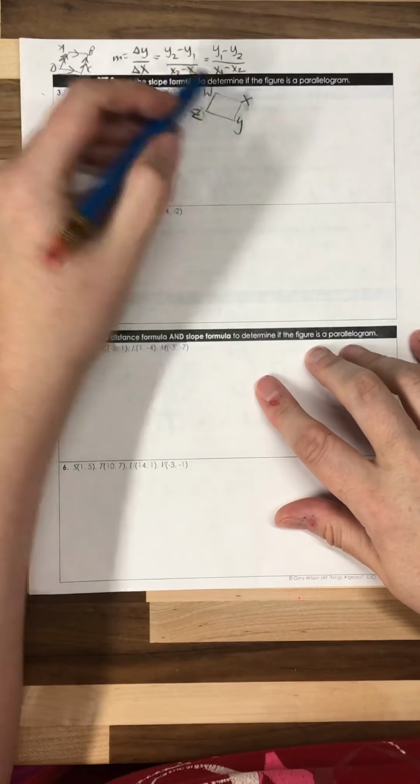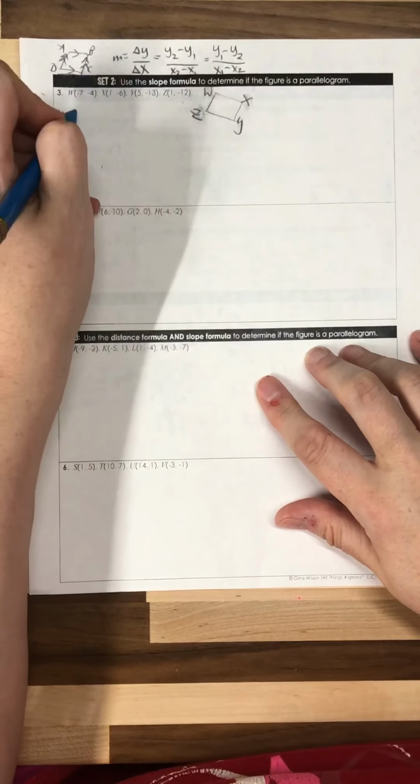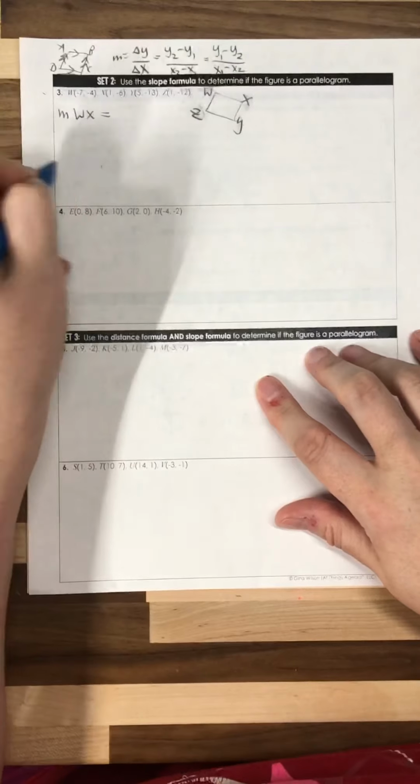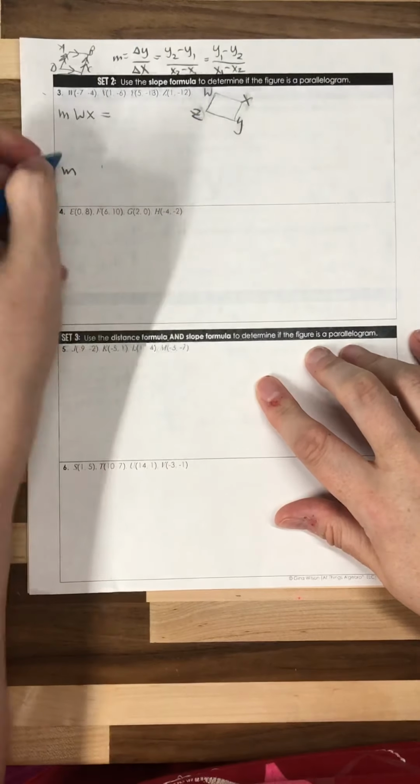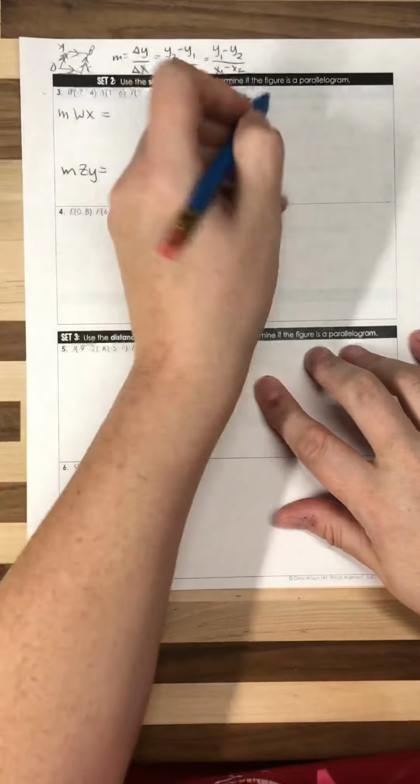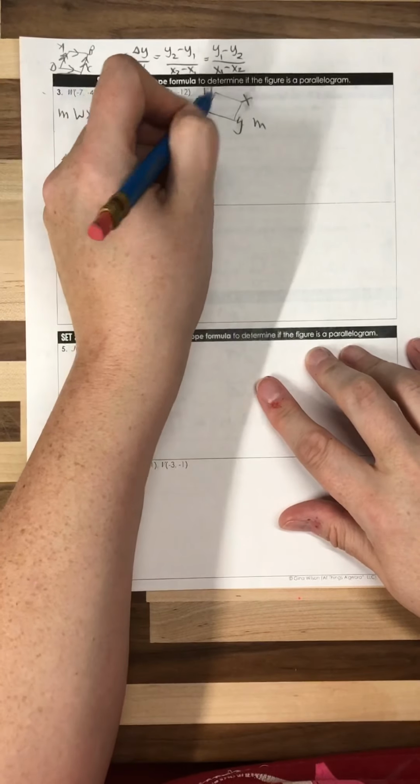Whew. Okay, so let's start with the slope of WX. And then we're going to do the slope of ZY because these are opposite sides. Then we're going to do the slope of WZ.